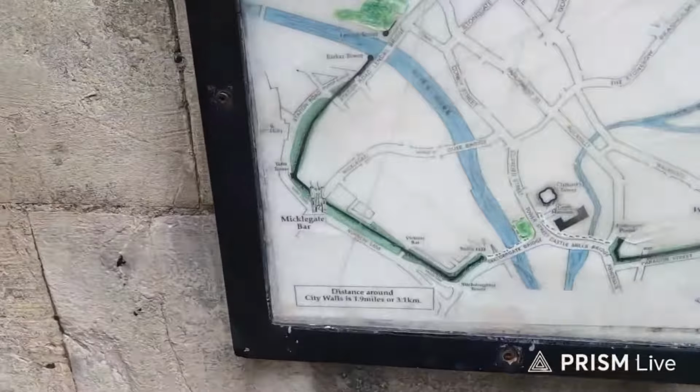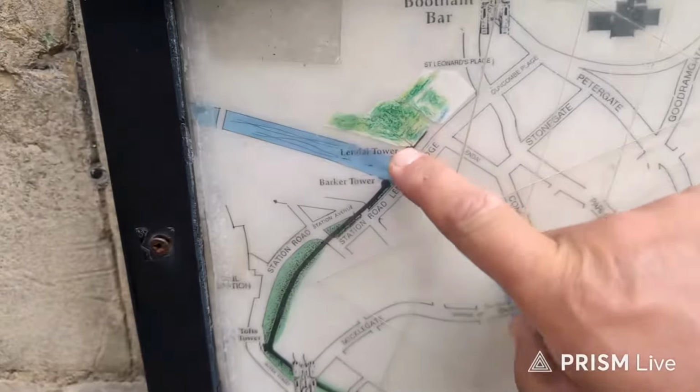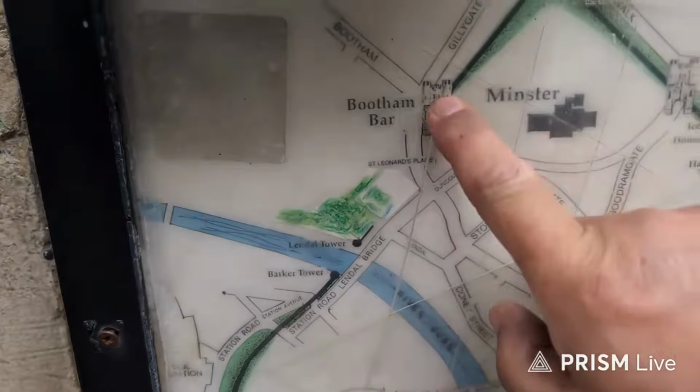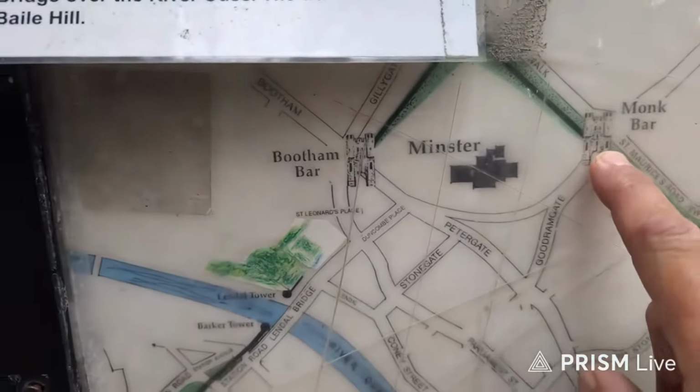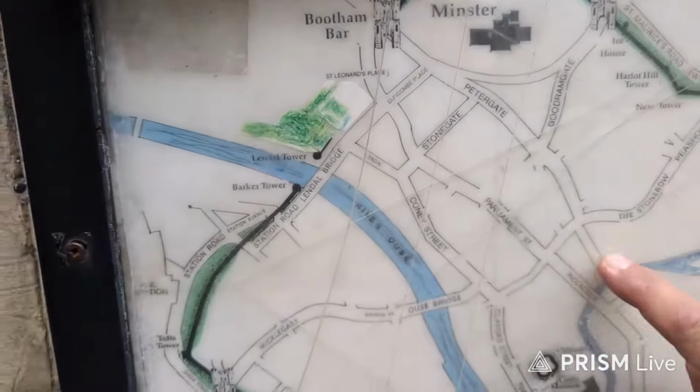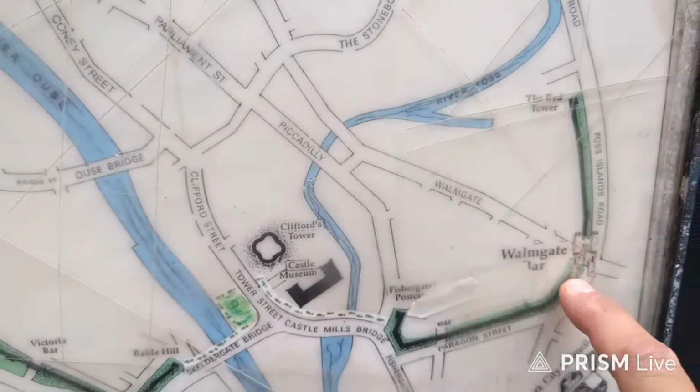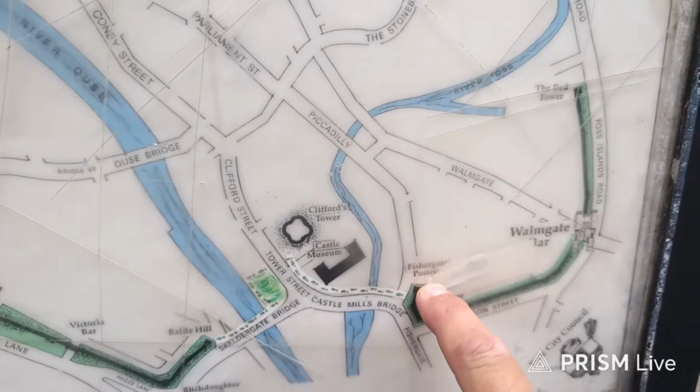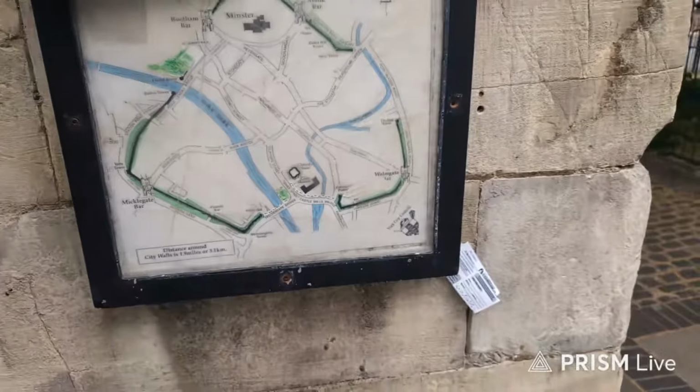So there we go, all the way around. We started at Multangular Tower, Bootham Bar. We did this section, Monk Bar. We stopped at Dewberry. We walked through this section. We've done Walmgate Bar. We've now come all the way on to Fishergate Postern Tower. So if that is not enough value for your coin, I can't offer you any more.